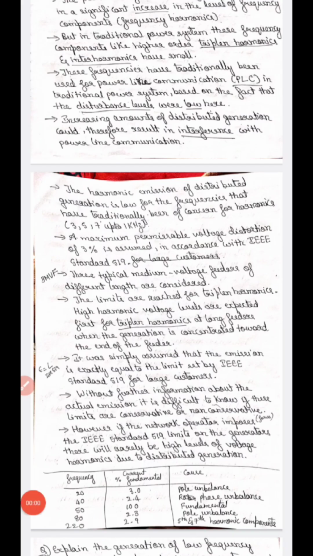So the harmonic emission of distributed generation is low for the frequencies that have traditionally been of concern for harmonics, 3, 5, 7 up to 1 kHz. So here the emission of distributed generation is low for what?